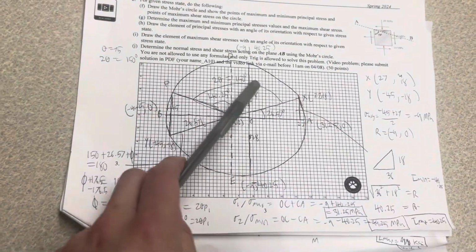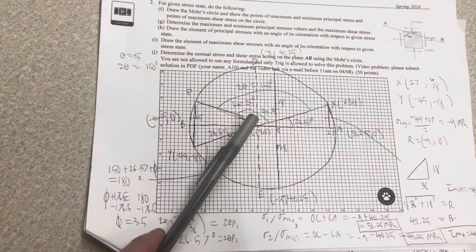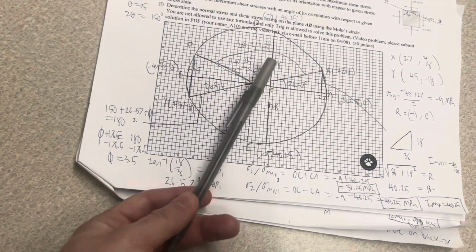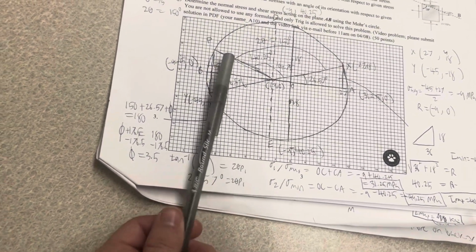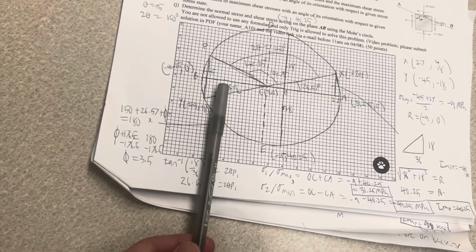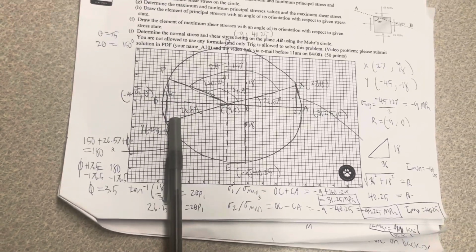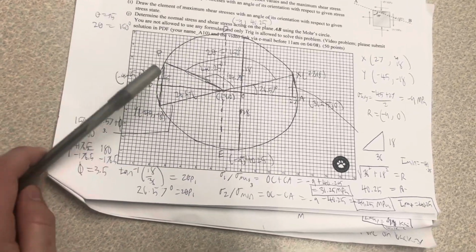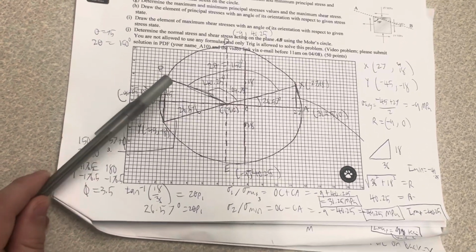So now I know this is 150, I know this is 40.25, I know that this is 109.75, and I have the value of this right here, which is 26.57, but I don't have the value of here, which is what I need.